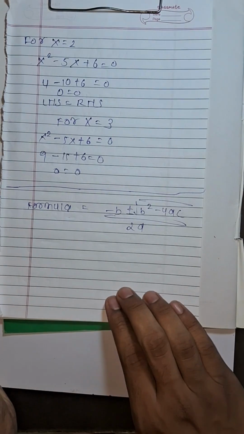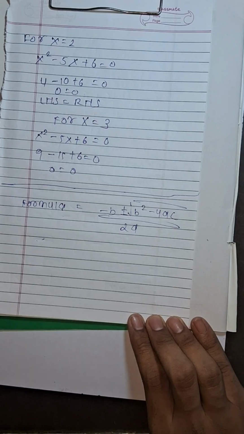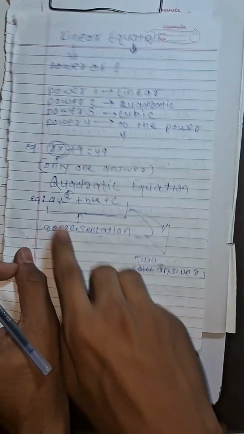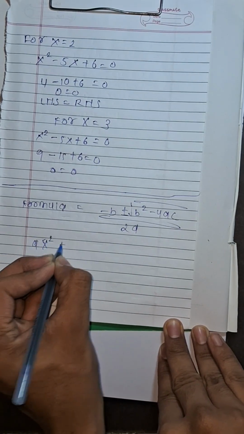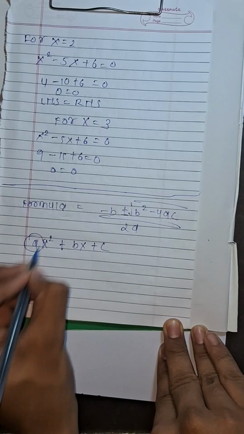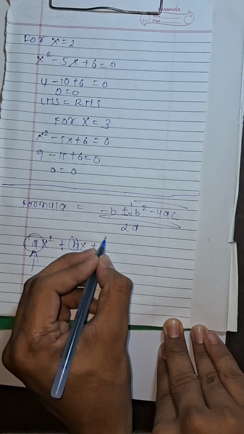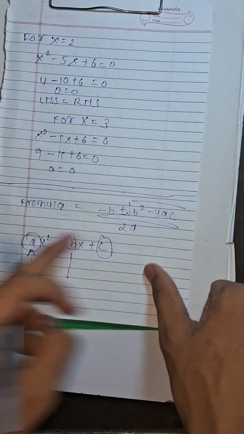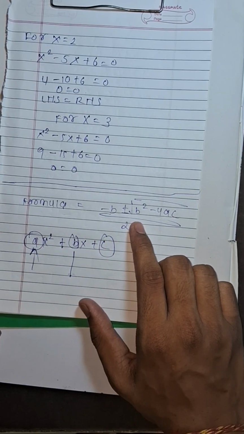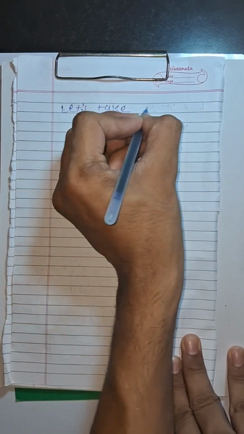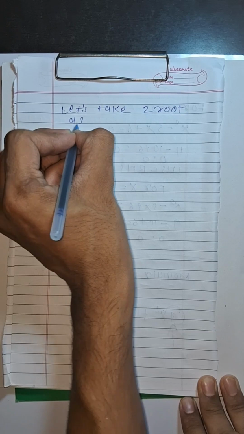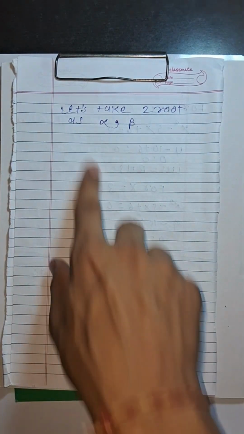If I take the main equation that I gave you below, the main equation representation form is ax square plus bx plus c, where this is a, this is b, and this is c. So you have to learn this formula. Let's take the 2 roots as alpha and beta.